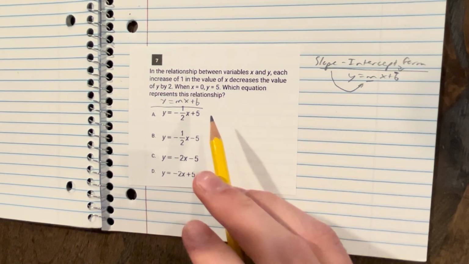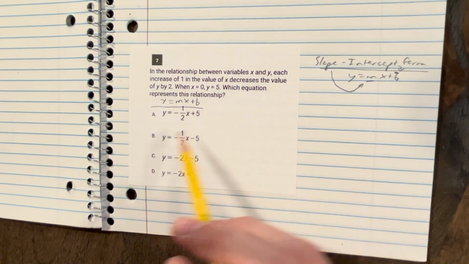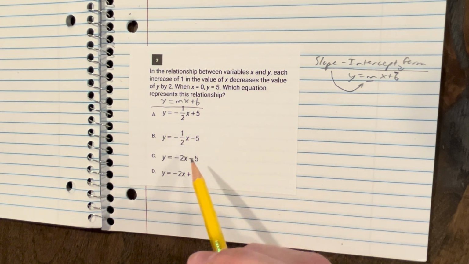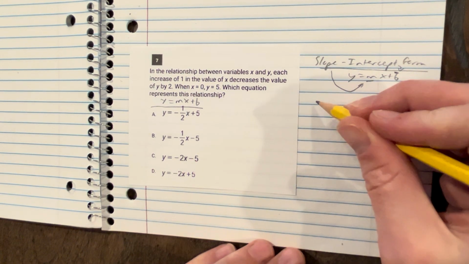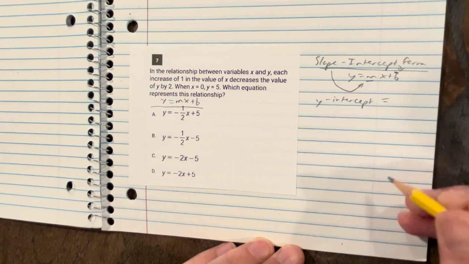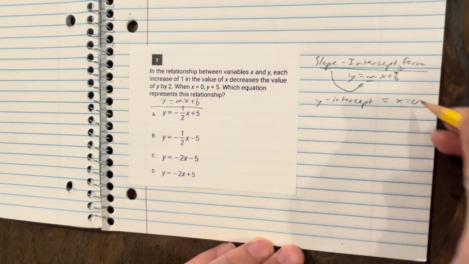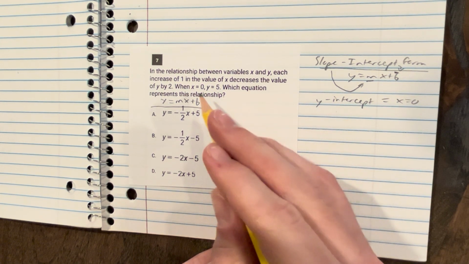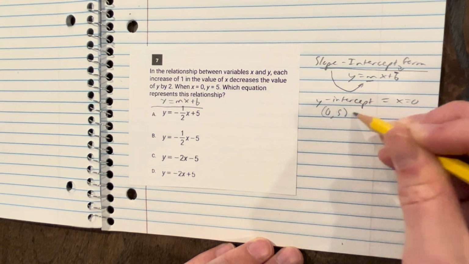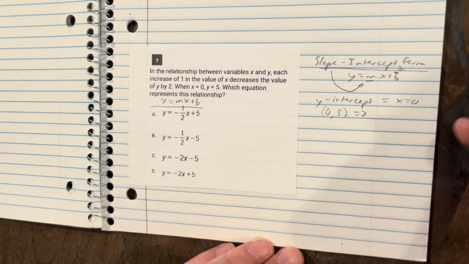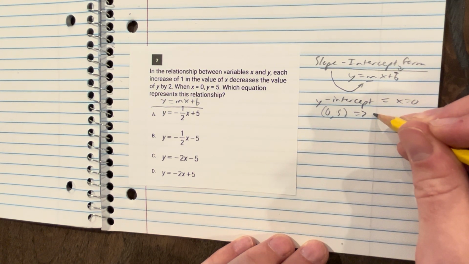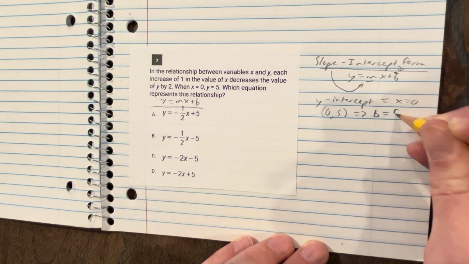So then we want to find in the actual question where they're giving us the information that we need, which is the slope and the y-intercept. So let's think about the y-intercept. It equals when x equals 0, right? So we see when x is 0, y is 5. So we have a point (0, 5), which means x is 0, y is 5, which means that our y-intercept, b, equals 5, okay?